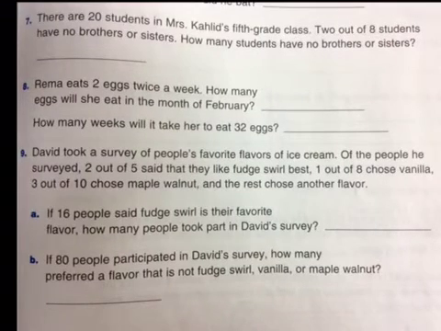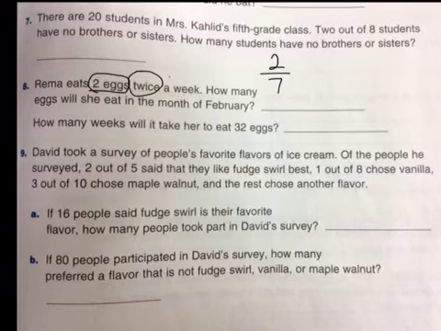Okay, let's make number 8 our key answer. Here we go. Let's read it. Rima eats 2 eggs twice a week. A week has 7 days. Okay, so twice a week. 2 times out of 7 days. Okay. So 2 eggs twice a week. I mean, the 2 eggs doesn't really matter, I guess, as long as we just have twice a week. This is the unit that we're going to compare.